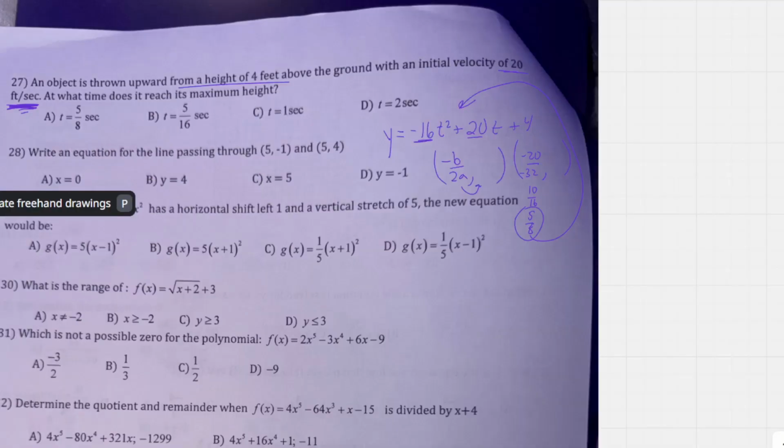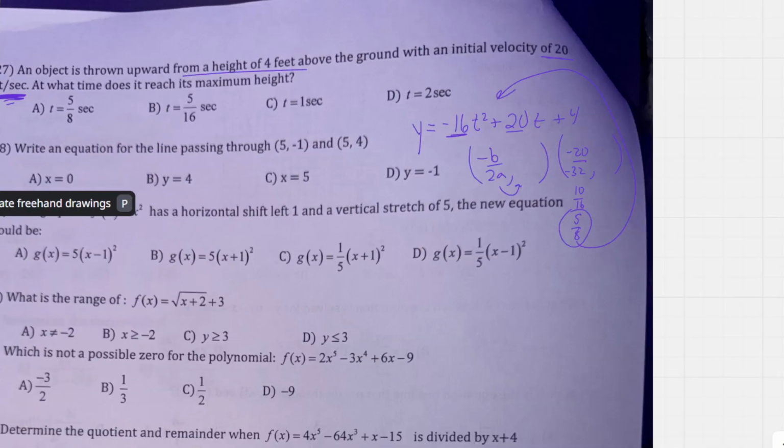Write an equation for the line passing through. This one, you do the slope. All right, we need a line, so it's going to be either y equals mx plus b. I can see this is a special case. These both have the same x value. If I quickly imagine a graph, it's going to be 5, -1, and 5, 4. So I know it's going to be the vertical line. Vertical lines, it seems like it'd be y equals because it's vertical.